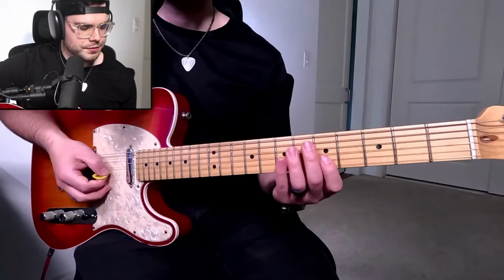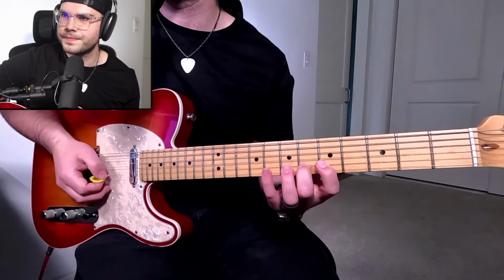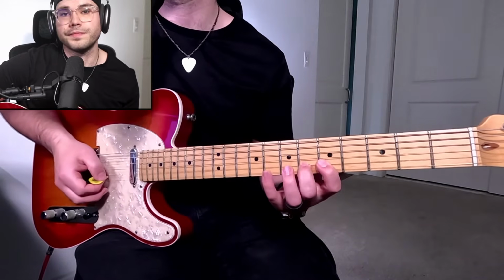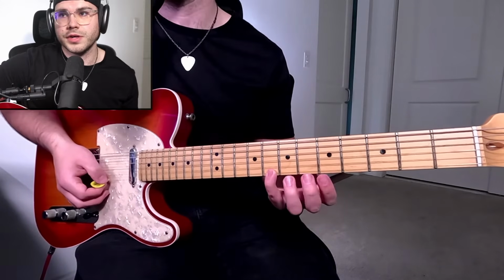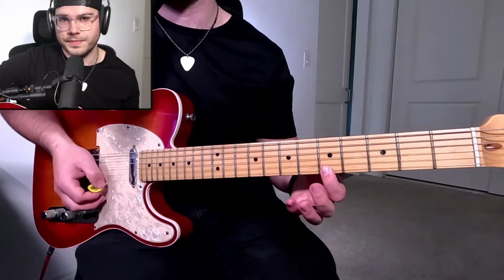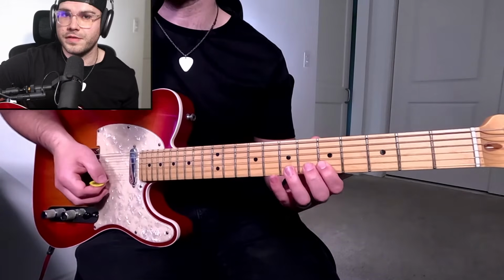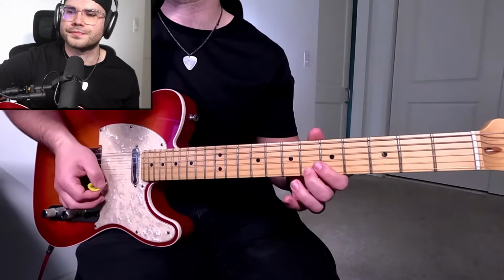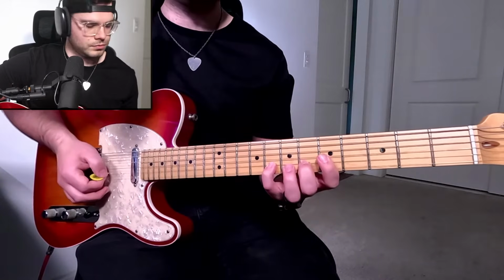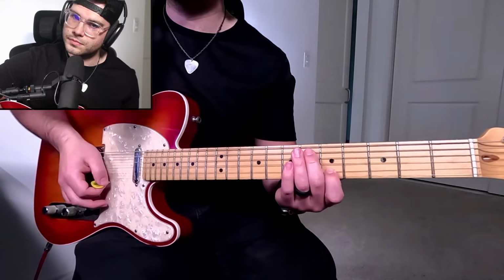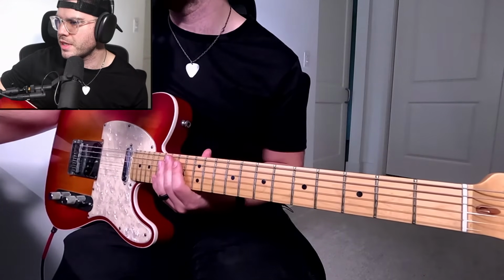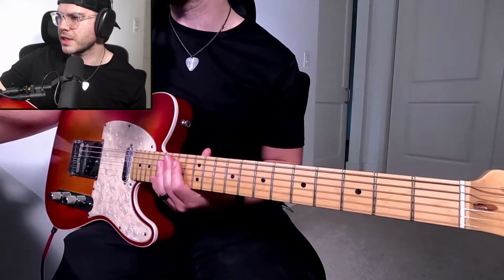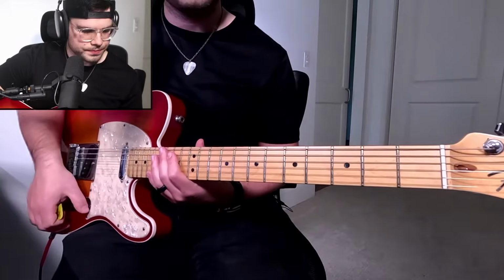Okay, so that's the 5th fret B string to 6th fret, then to the 8th fret, and then 8th fret E string, and you kind of walk the shape down. So it's 8th fret E string to the 6th fret to the 5th fret, and then 8, 6, 5 on the B string. So that's kind of that breakdown part, and then bridge 2 goes like this. That's kind of a cool part.